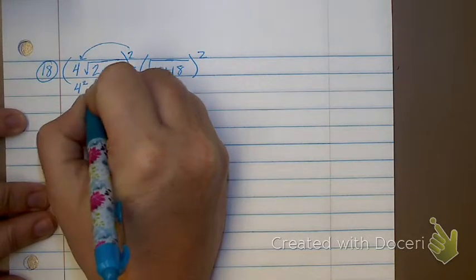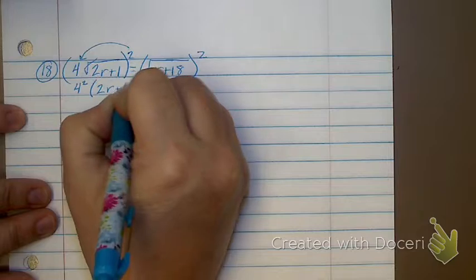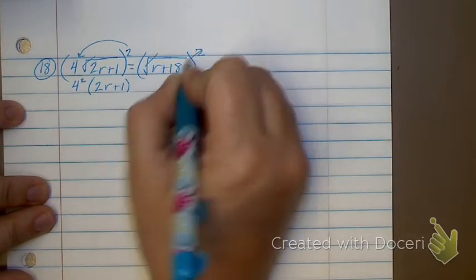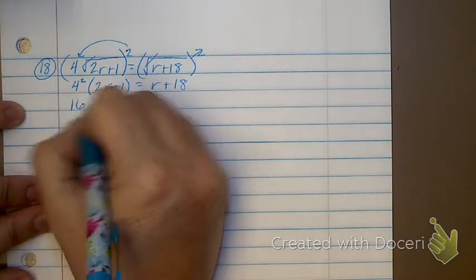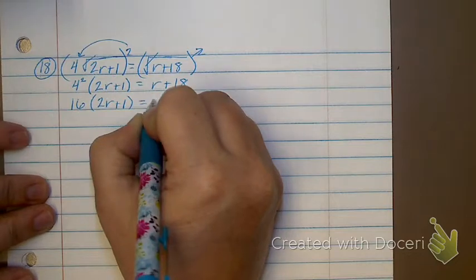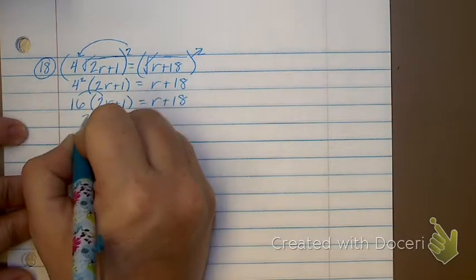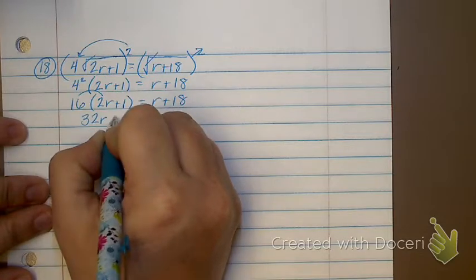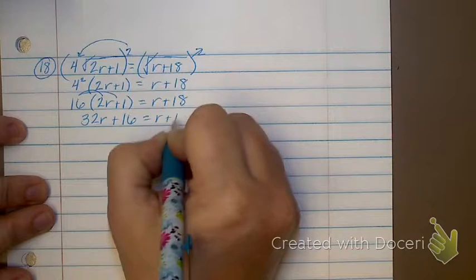And then my parentheses, because the radical will cancel, 2r plus 1. Over here, my radical cancels, and I have r plus 18. So I have 16 parentheses 2r plus 1 equals r plus 18. I'm going to do some distributive property. That gives me 32r plus 16 equals r plus 18.